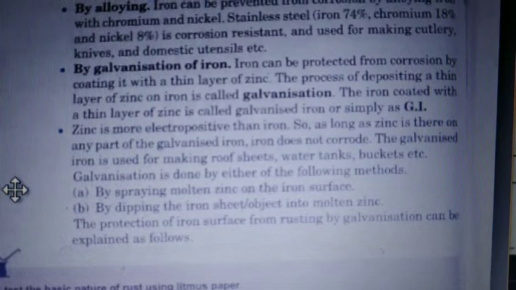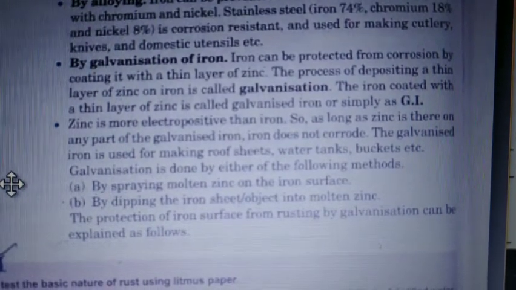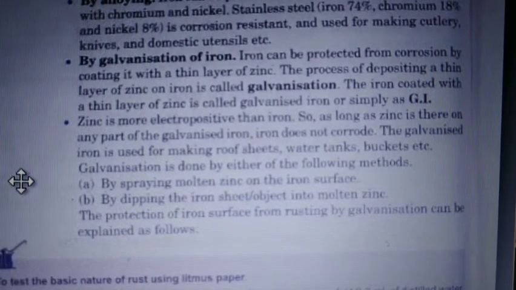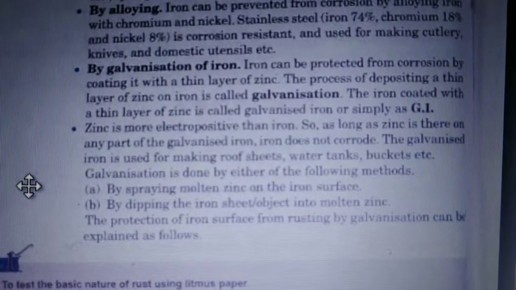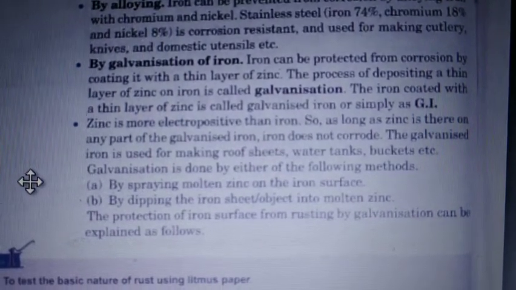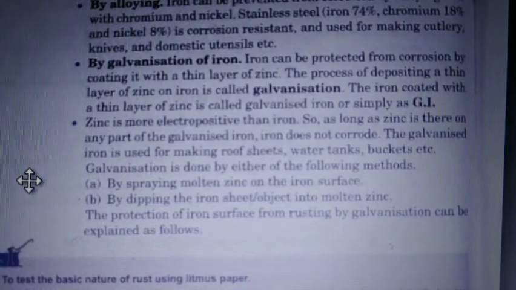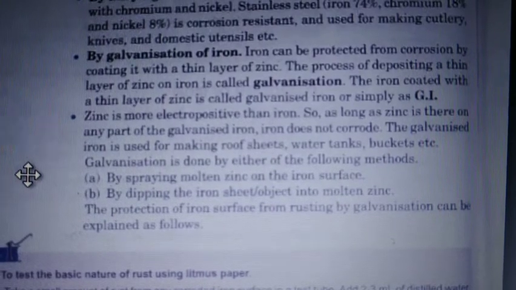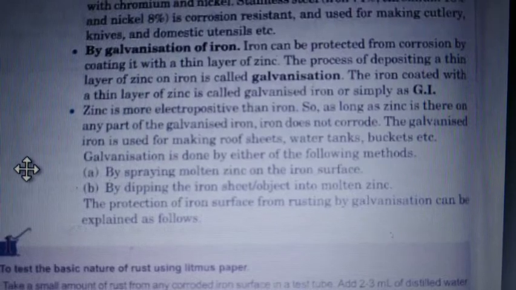Iron can be protected from corrosion by coating it with a thin layer of zinc. This process, when we use zinc for coating iron, is called galvanization. So the process of depositing a thin layer of zinc on iron is called galvanization. The iron coated with a thin layer of zinc is called galvanized iron, or simply GI.